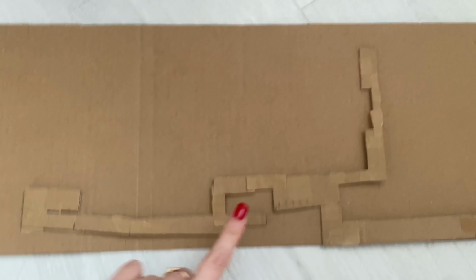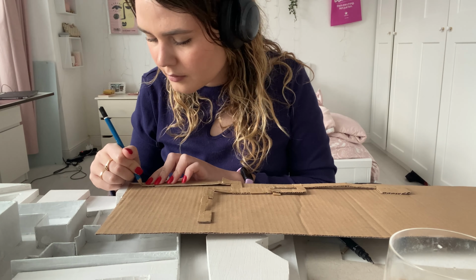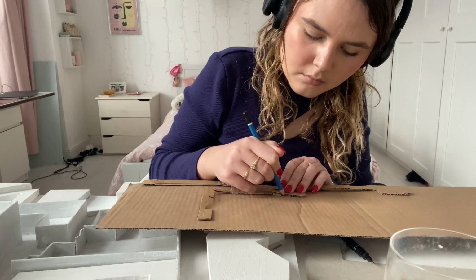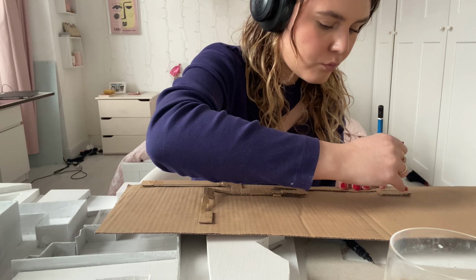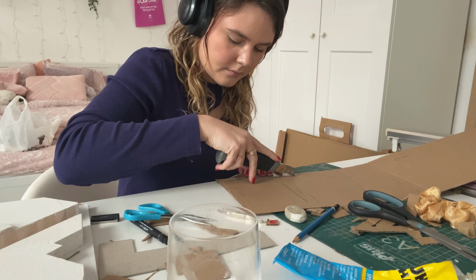Okay, I made a new shape and now I'm going to cut it out.